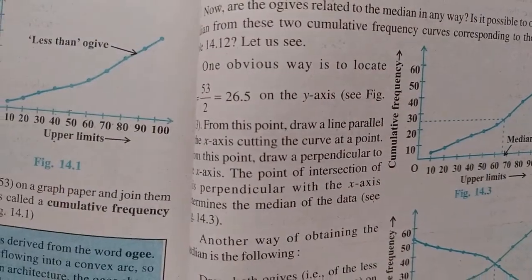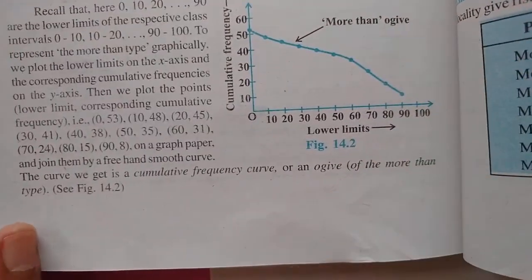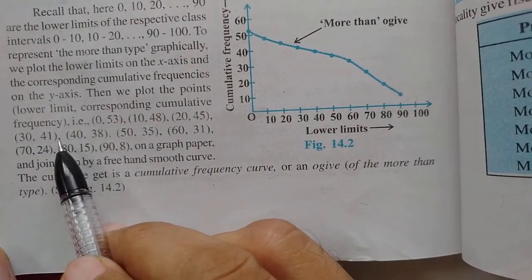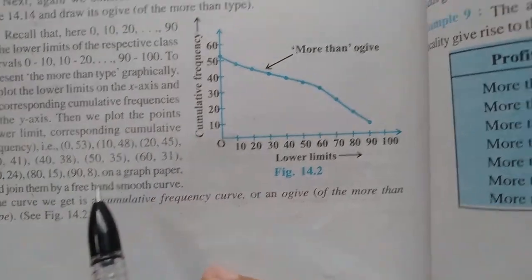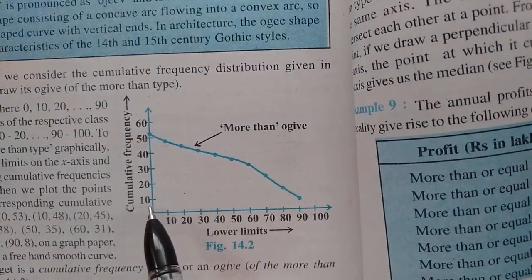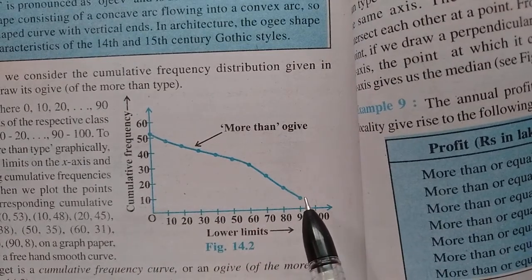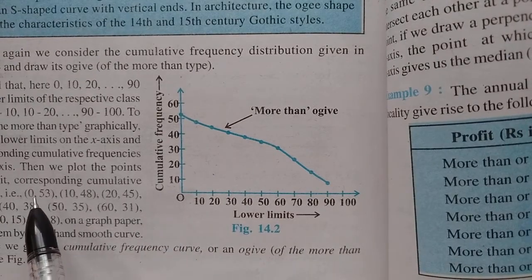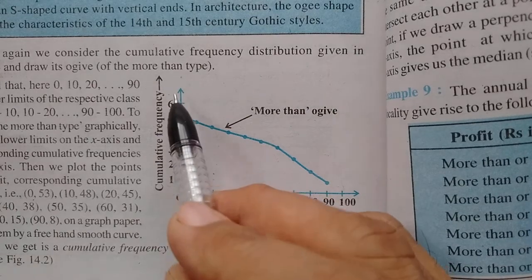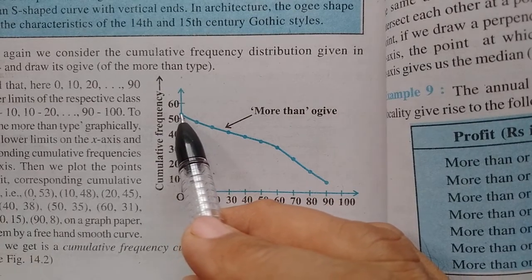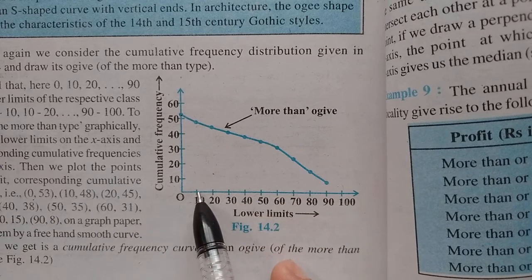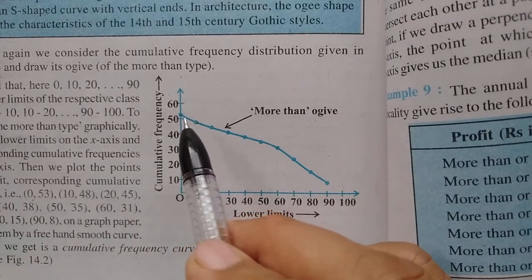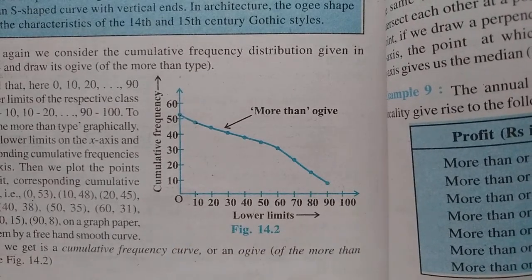Let us see page number 290, children. So here you can see that 0 to 53, 10 to 48, 20 to 45, 30 to 41. These all are cumulative frequency that we have to plot here. And finally, after plotting this, now see, children, 0 to 53, x coordinate is 0, x0 always on y-axis. So here is 53, first point on y-axis. Second is 10 to 48, 10 is here, 48 here you can find. Likewise, we will have all points. Then with the help of free hand, you will draw free hand, children.